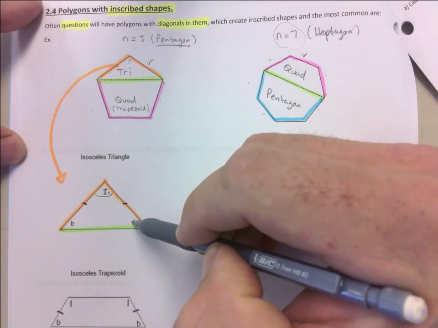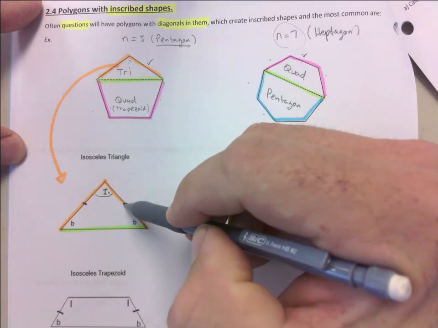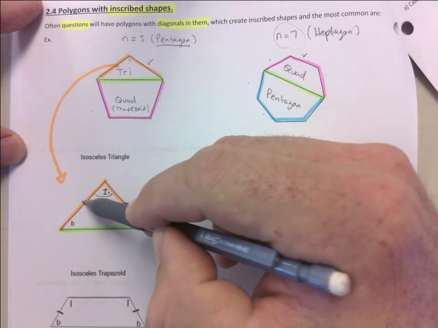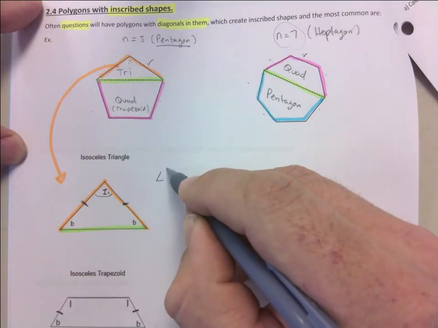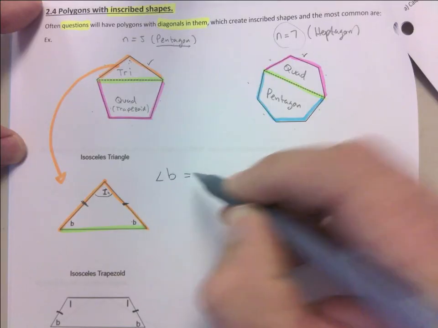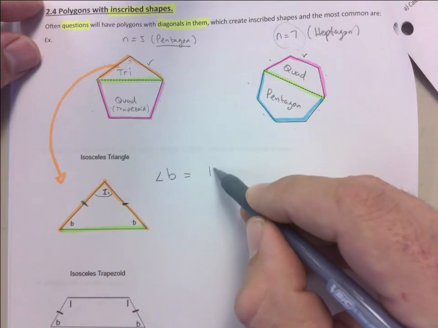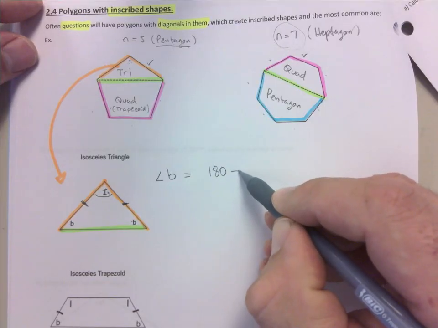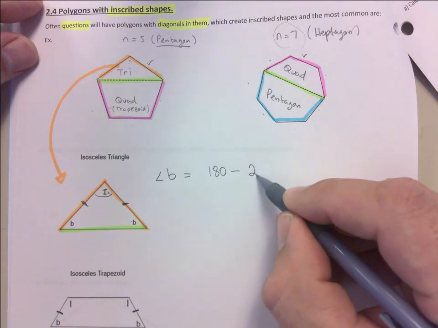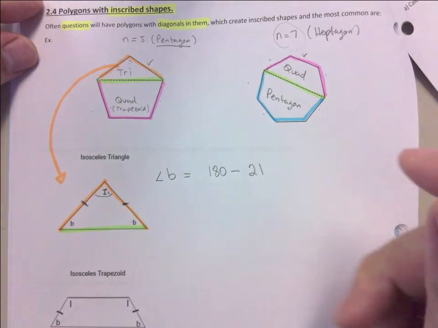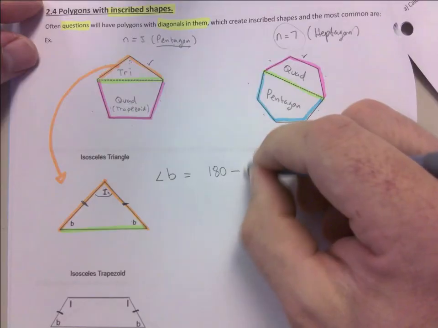And how would we get these base angles here? It being an isosceles. Here it is. This is study sheet entry, okay? We will go 180 minus 2 times b, sorry, I need coffee.